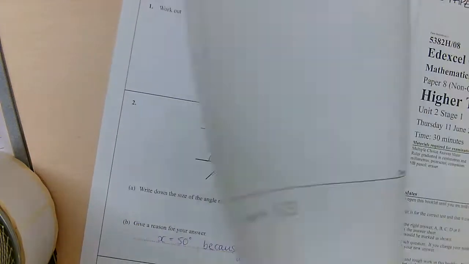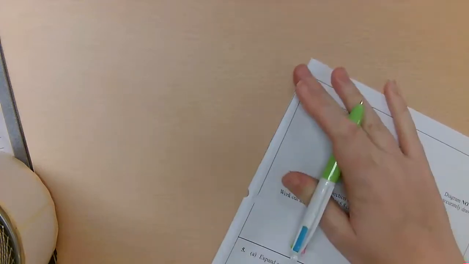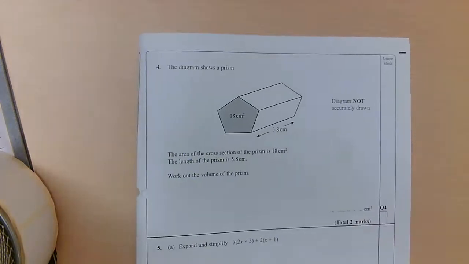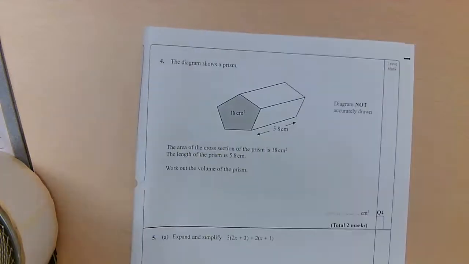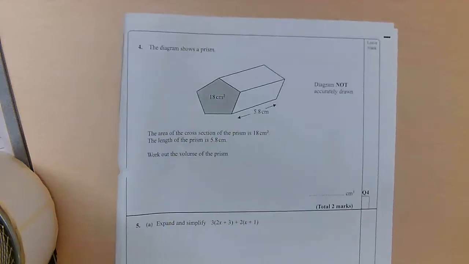I don't have a question 3 on here, so I'm assuming you don't have one either. Aren't you lucky? So, question 4. If you do, let me know, okay, or let your teacher at school know, and they'll tell you the answers. All right, but apologies, I do not have those answers with me, and I took this from the box where all of your papers came from, so I'm assuming you don't have them either.